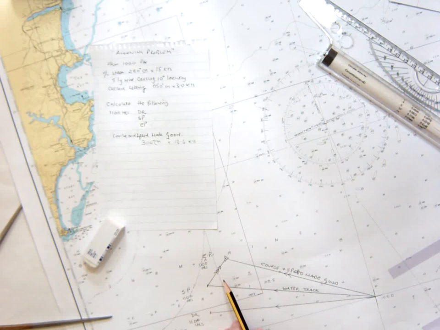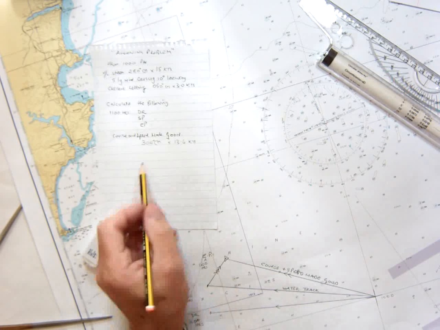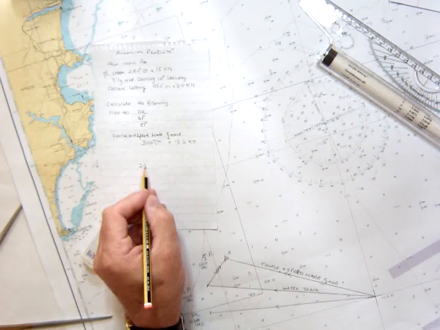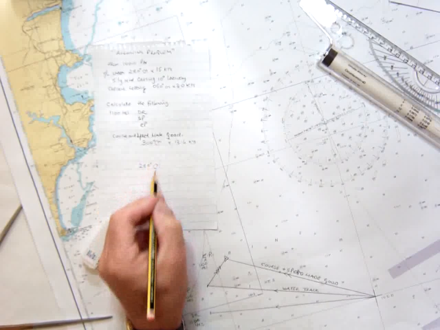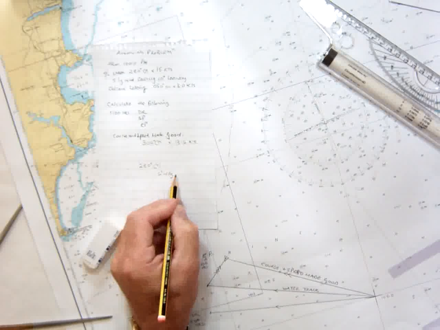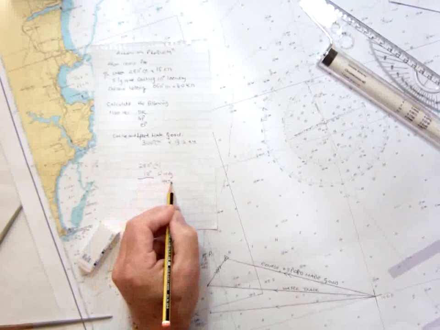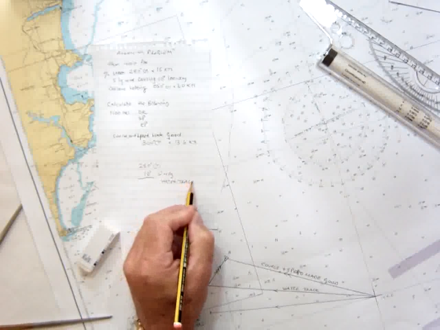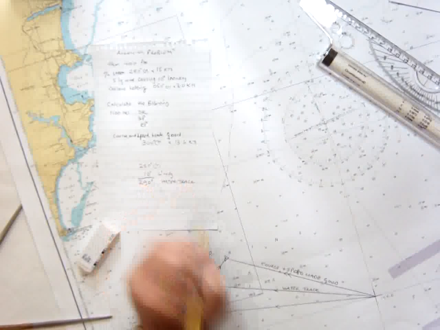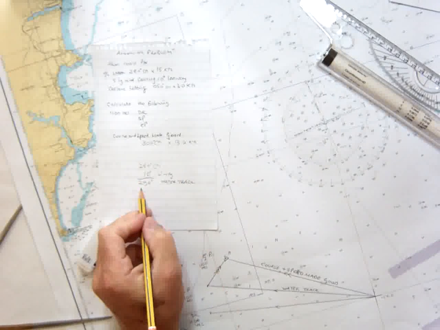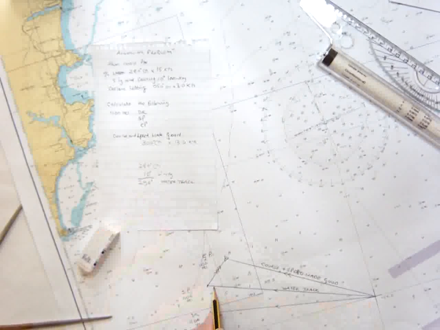When you do these problems, you wouldn't normally plot the DR position. I've simply done that to show you the difference. What you would do, you would write your course on your answer script as so, 280 true, and you'd write leeway 10 degrees, and then you'd write water track, in our case 290 degrees. So you'd write that on your answer script, and then you simply plot the water track, the current, and then the course and speed made good.